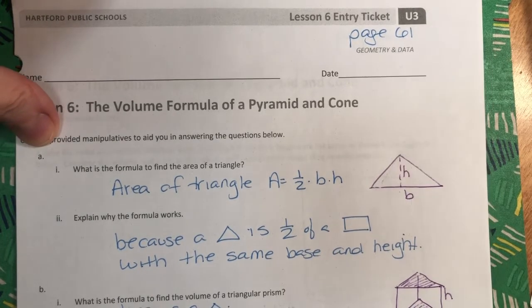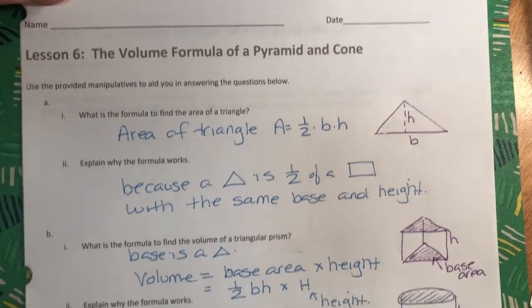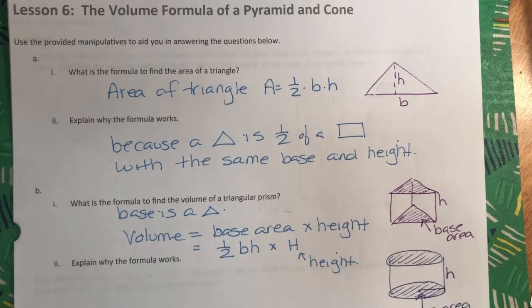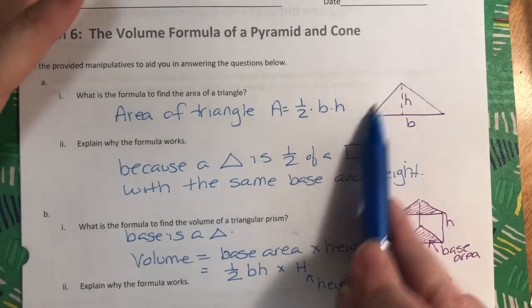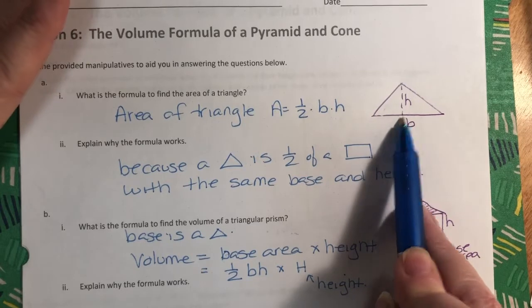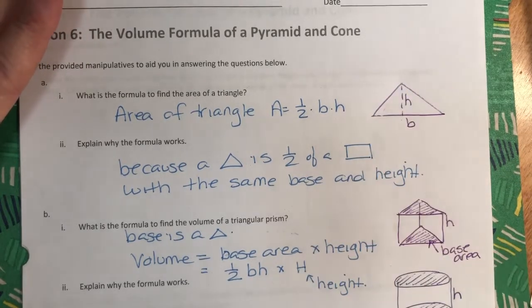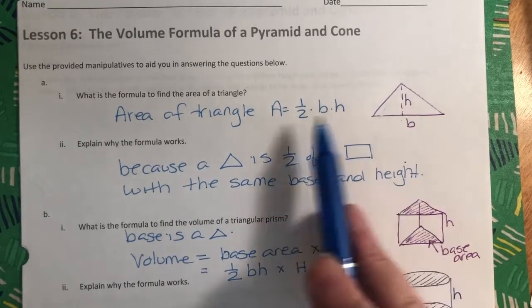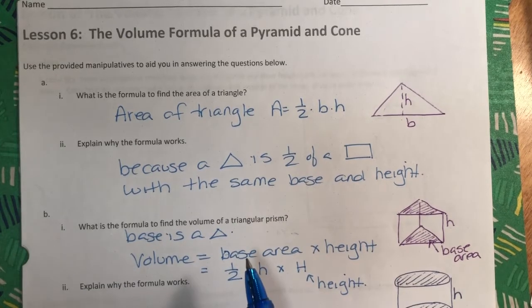So a quick review of what you would have done in the warm-up in class before you started watching the video was just reviewing, and we're starting on page 61 in your book. It's just reviewing what the area of a triangle and the volume of a triangular prism are, okay? So the area of a triangle, when you have a triangle with a base length and a height from the base straight up to the vertex on the top, the area is 1/2 base times height, 1/2 times b times h.